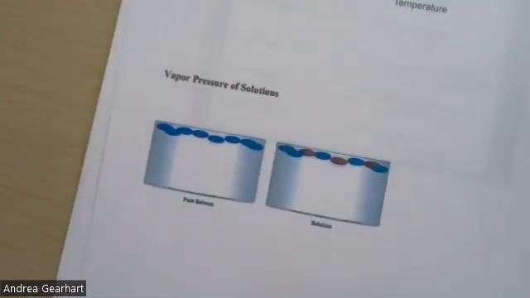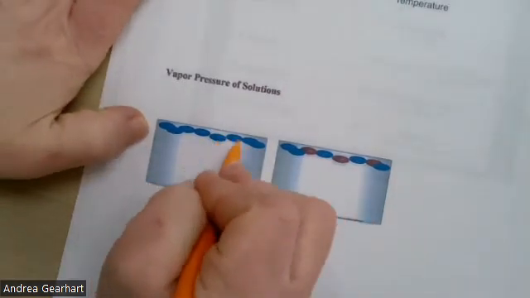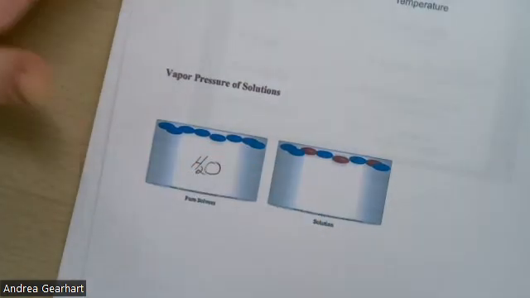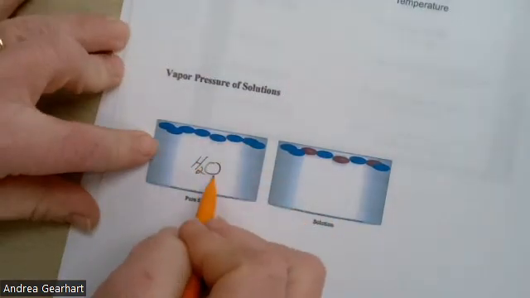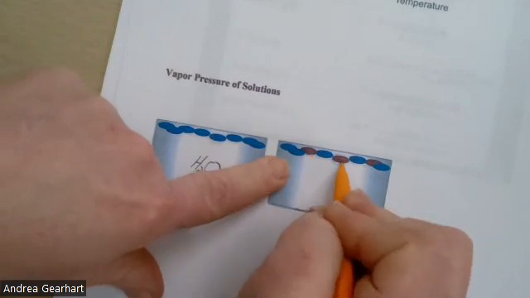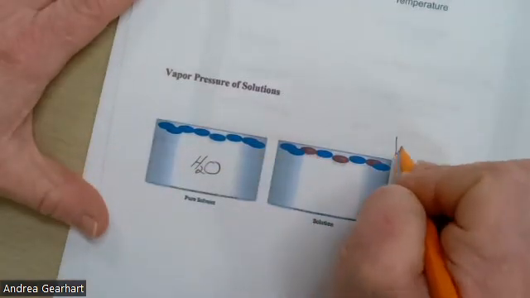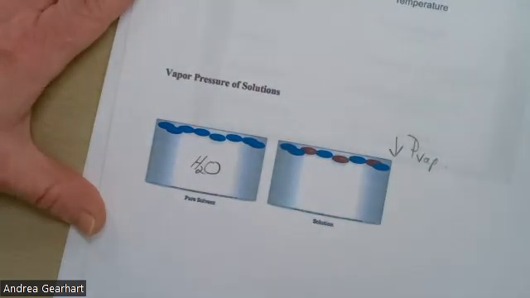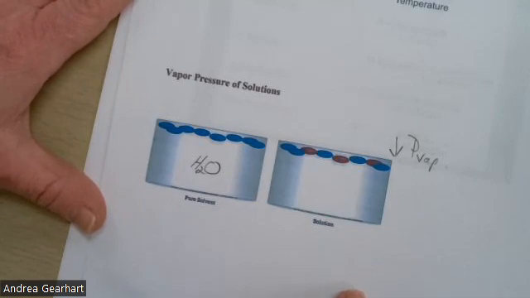Okay, vapor pressure, the pressure a vapor exerts on the liquid it vaporized from. So if the blue ovals are representing water molecules, we know they should be really Mickey Mouse, but we'll go with it. The presence of the solute lowers the vapor pressure. Why?